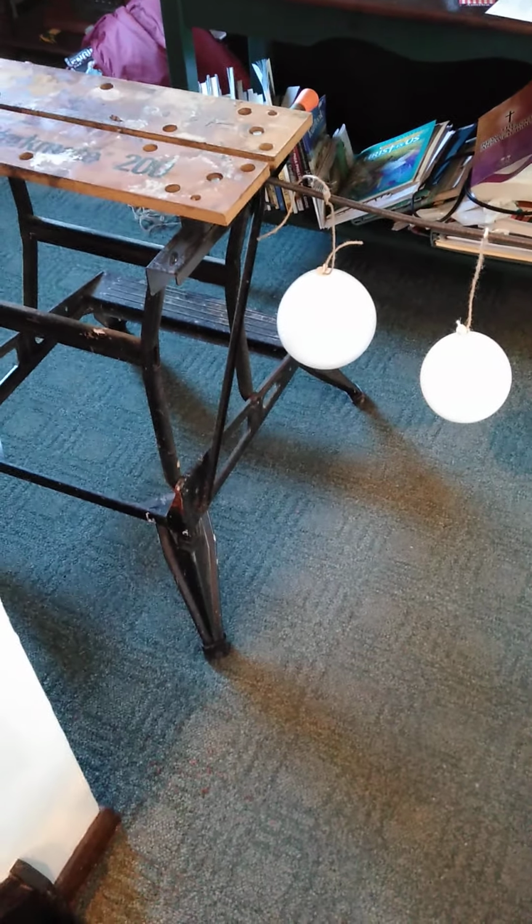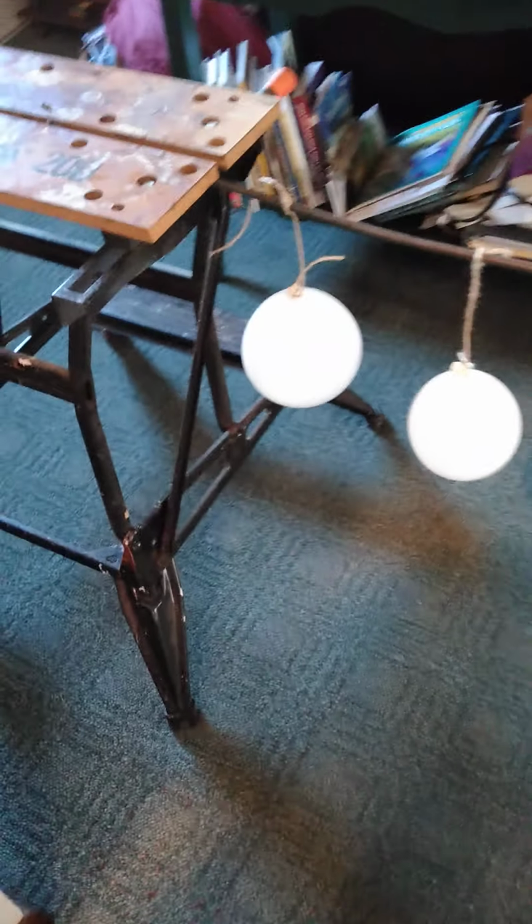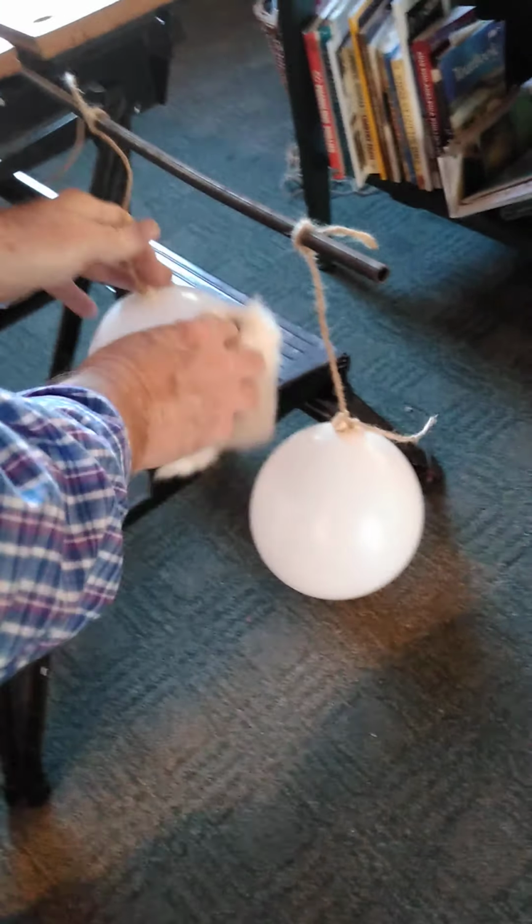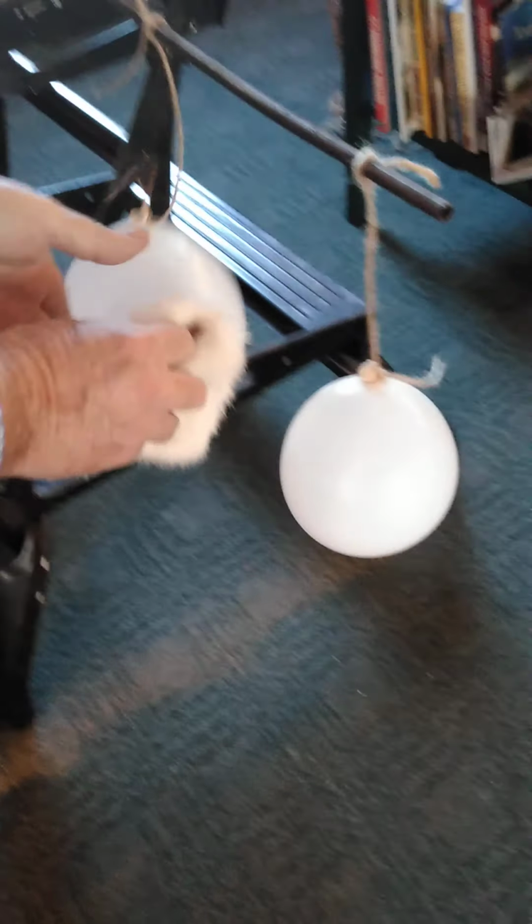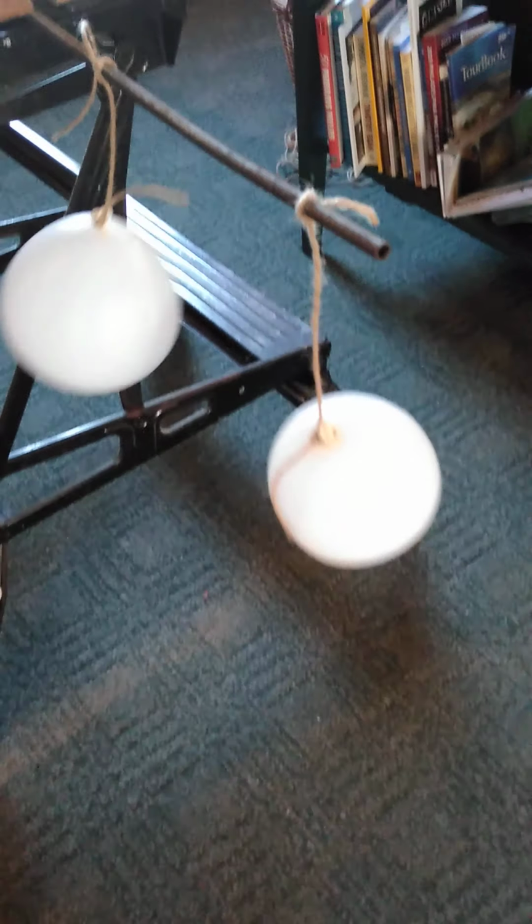Now, I'm going to rub them with fur and allow them to hang freely and see what happens. I have a fur rag, which I'm going to rub on this one and then rub on this one, and as you can see, they're pushing each other apart. They're repelling each other.